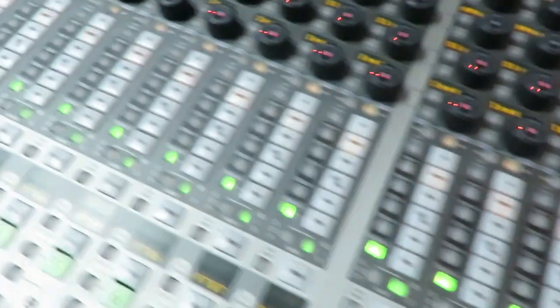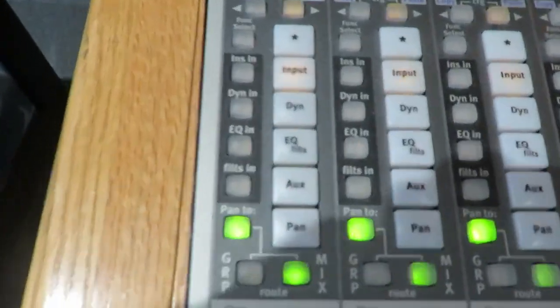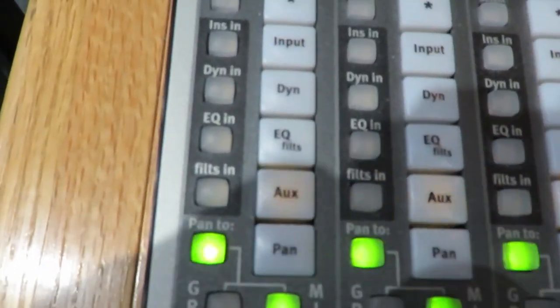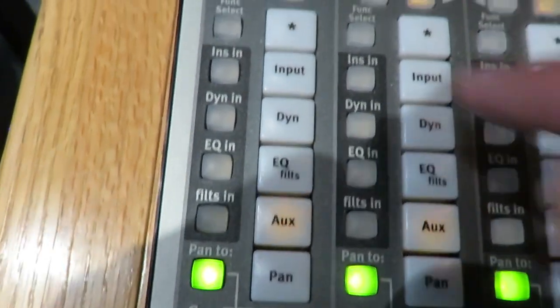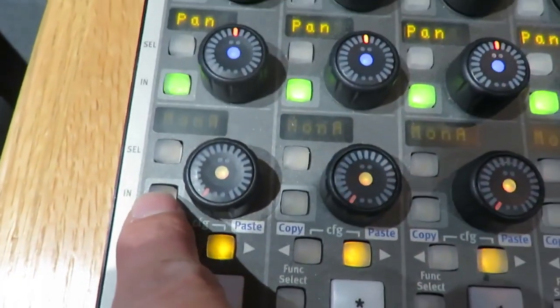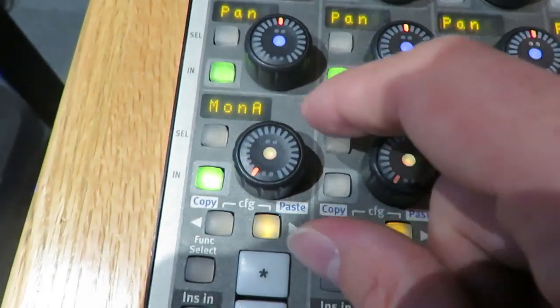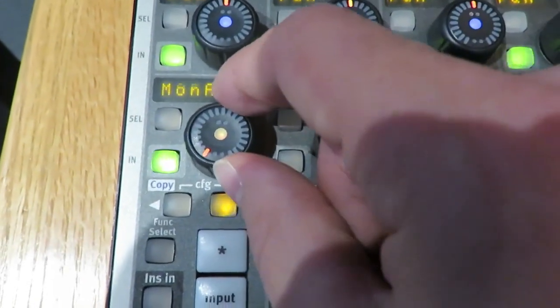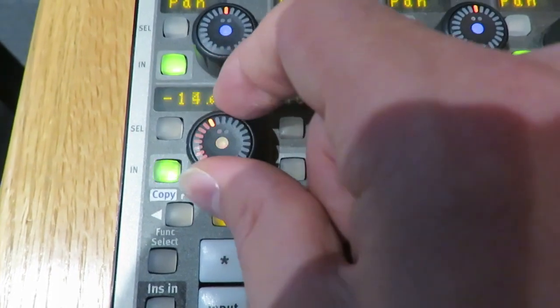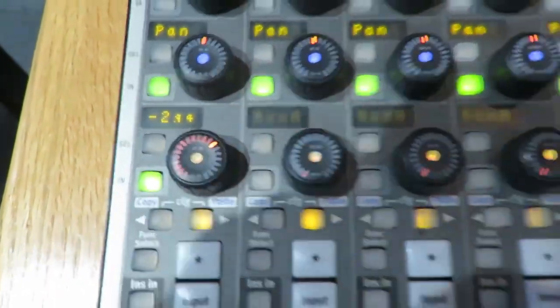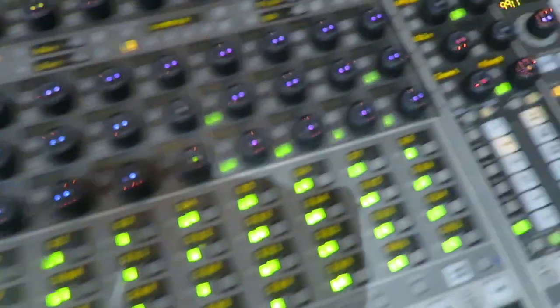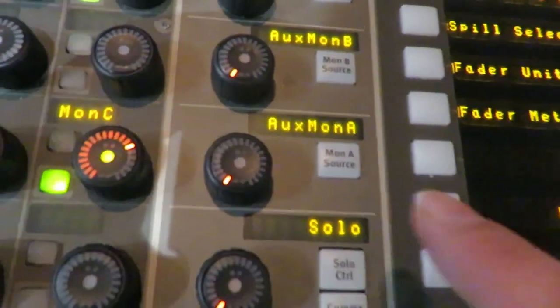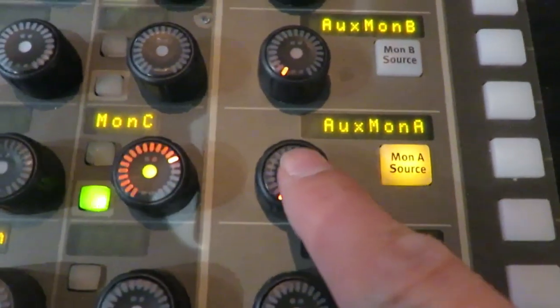To send the mic to a headphone mix, we have to go back to channel 1 and press the aux button to switch the channel's knob functions to the aux sends. Then, we turn on aux 1 by pressing In, which is the bottom button. When it's turned on, the knob will light up to say Mon A, indicating that we are sending to the monitor A bus. Turn up the send, and then, over in the master section, make sure that the Mon A master is turned up and on.